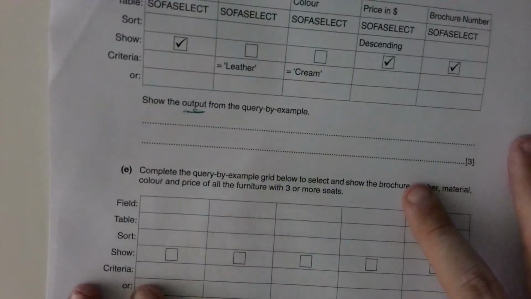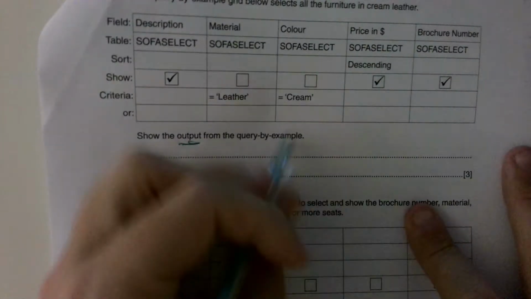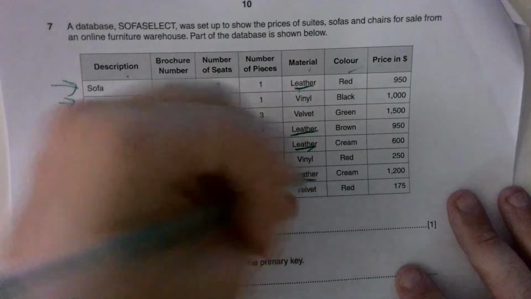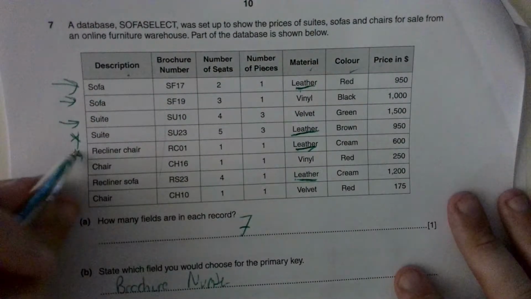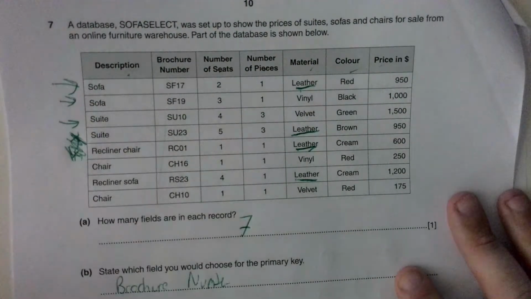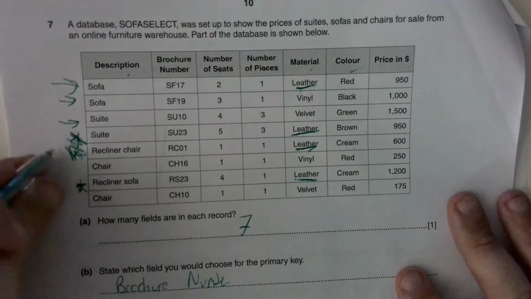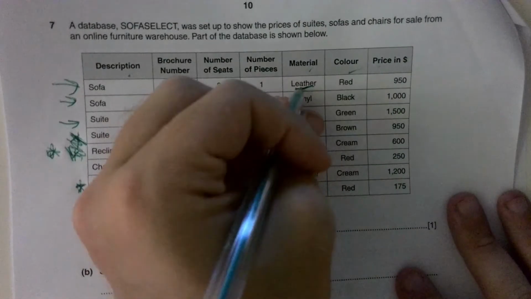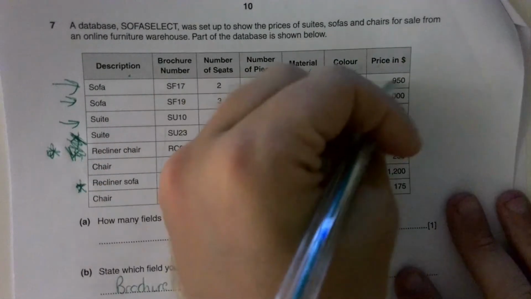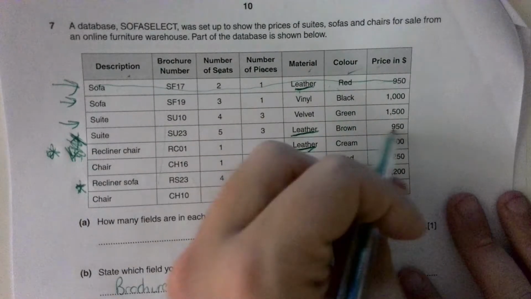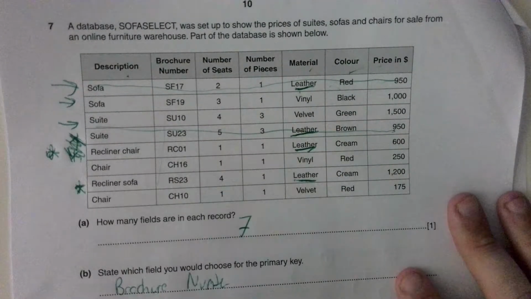Also, color is cream. So I actually skipped ahead. All of these are leather, but let me do this again because I've screwed this up. Missed 11. So this is cream and leather, and this is cream and leather. This is leather, but it's red, so we don't need this. Won't display. This won't display, but those two will. Recliner chair and recliner sofa.